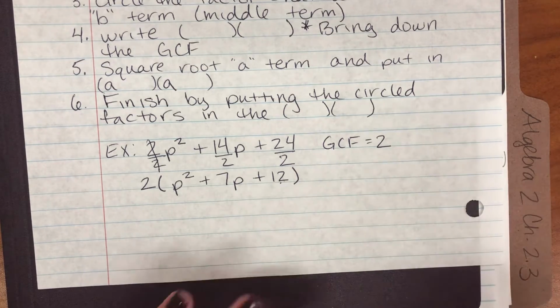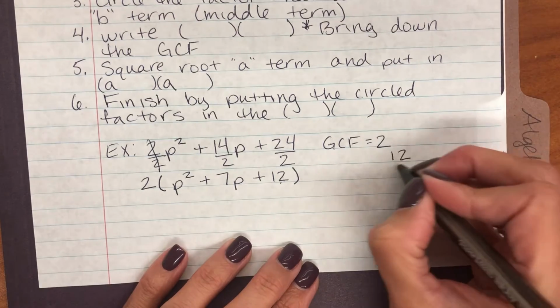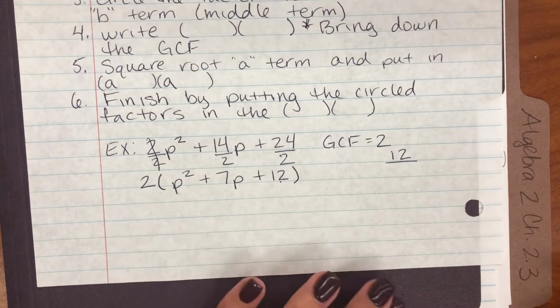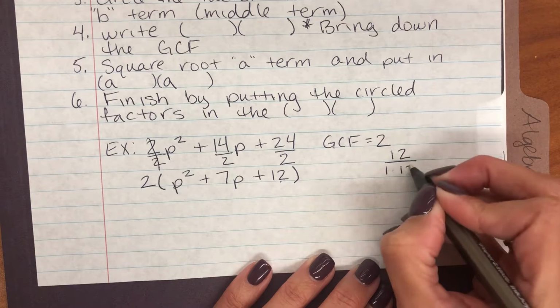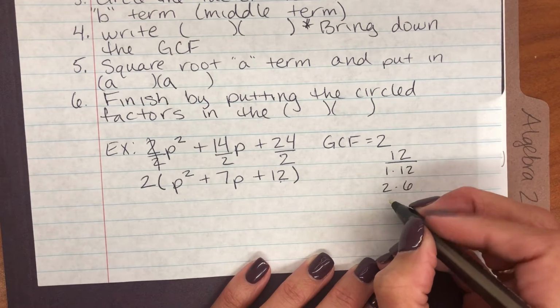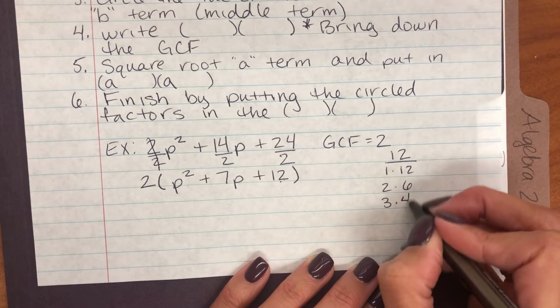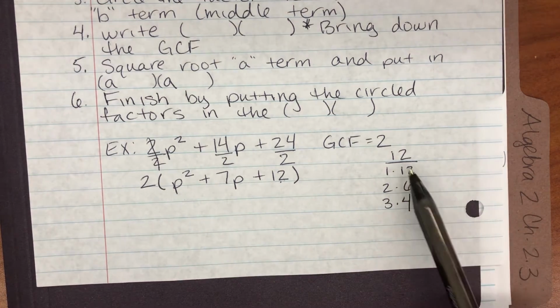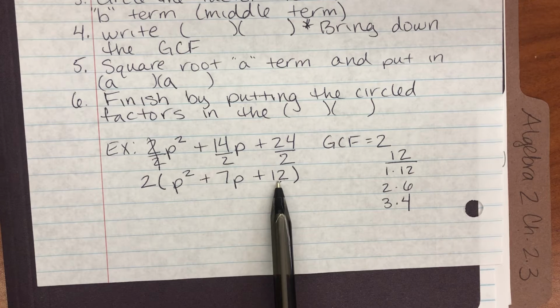So the c term is 12. So positive 12 over here. That can be 1 times 12, 2 times 6, 3 times 4. Those are all my factors of the c term 12.